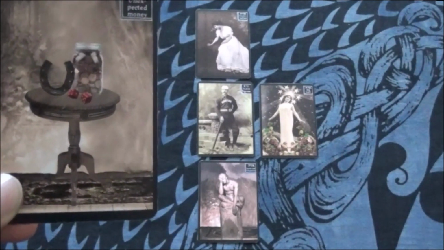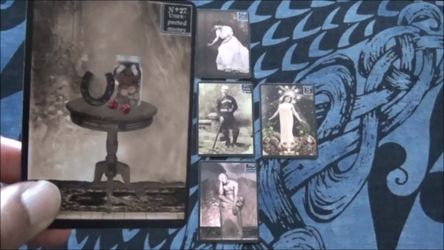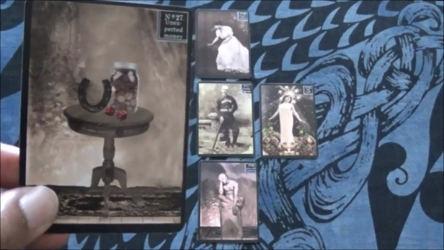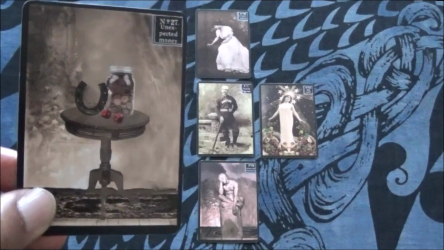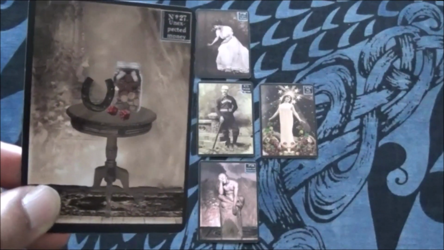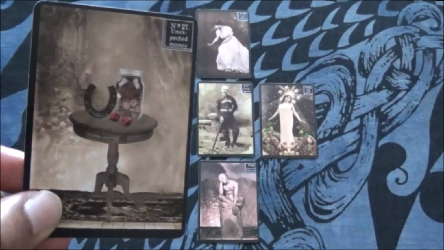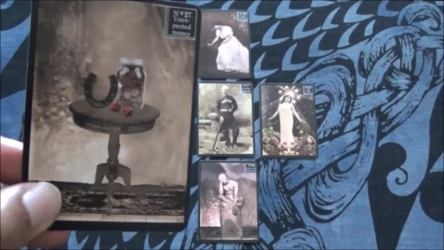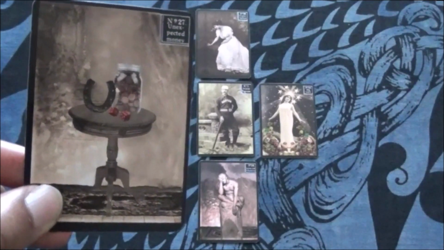Here we have a horseshoe, which is a sign of good luck, right? We also have dice on the table, so this could just represent being willing to take a chance, being willing to roll the dice, so to speak. But this card usually represents some kind of surprise, some kind of bonus, some kind of improvement, that kind of thing. Oh my God, this is a wonderful card, right?